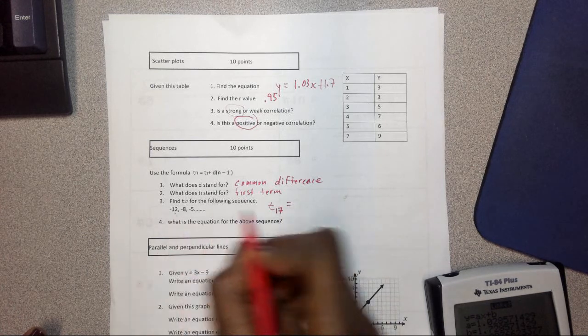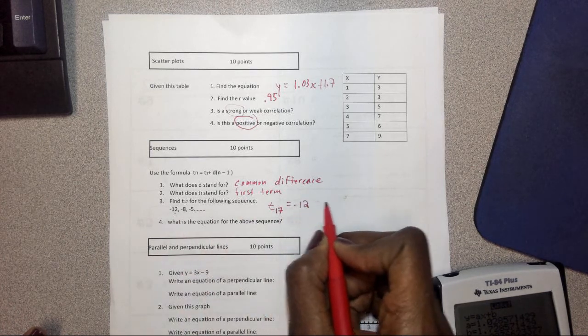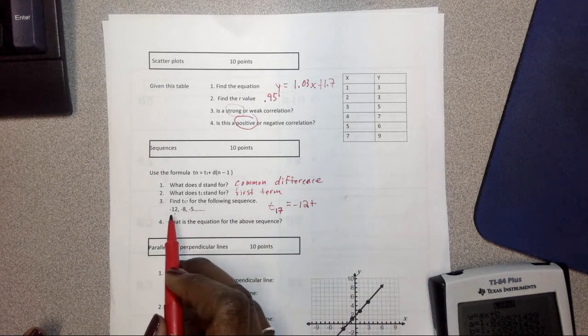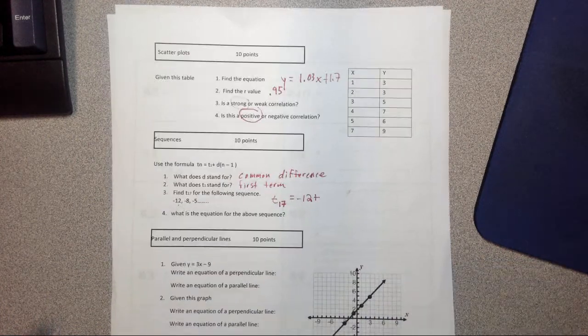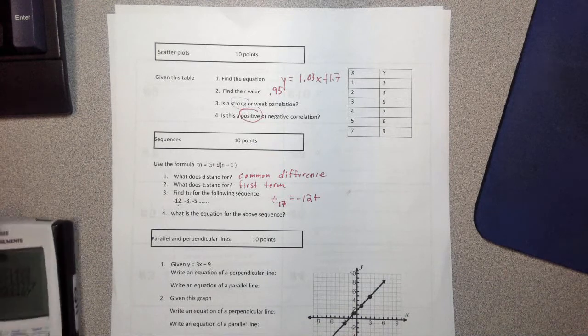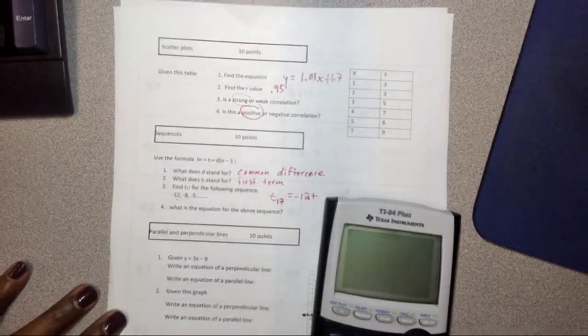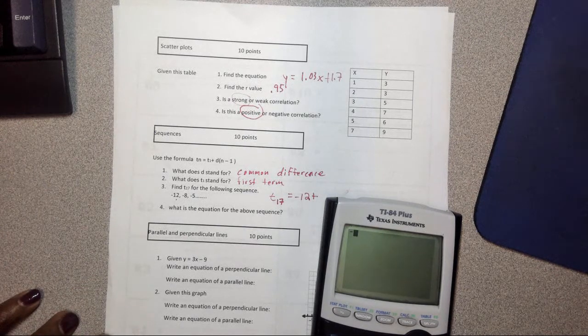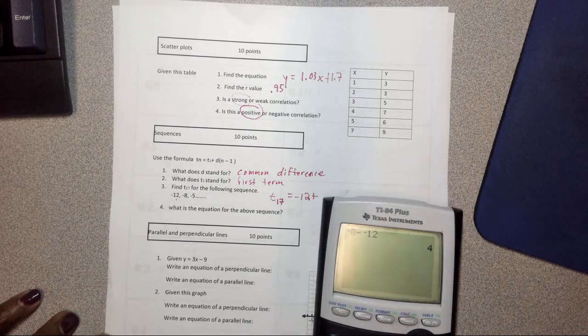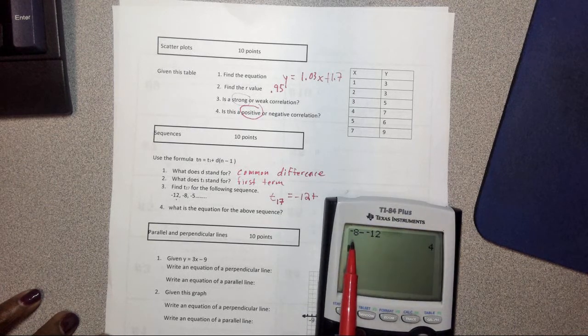And then T sub 1 means first term. That would be negative 12 plus, what's our common difference? If we go from negative 12 to negative 8, we see it's 4. If you're not sure, you can always take the second number and subtract the first number from it. See, positive 4. Remember to pay attention to your signs.